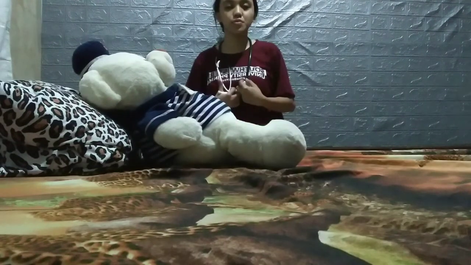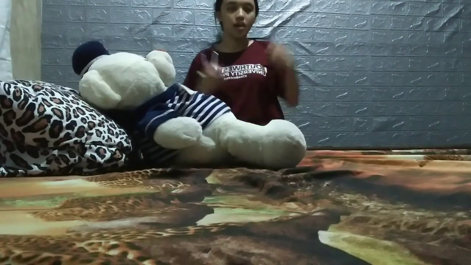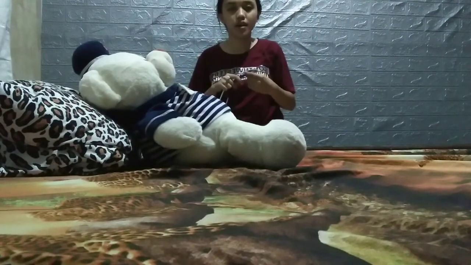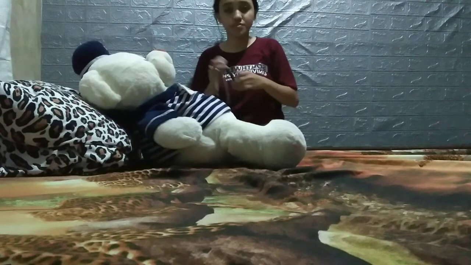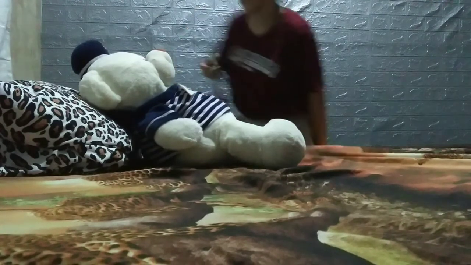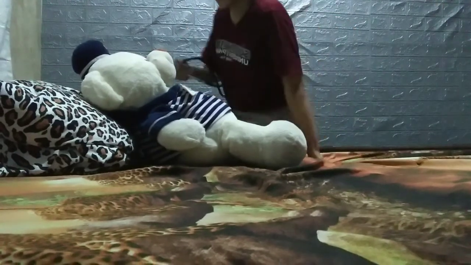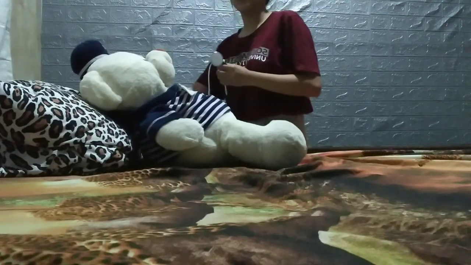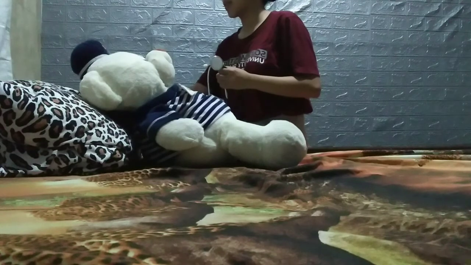After that, let's move on to auscultation, using my stethoscope with the diaphragm and the bell. While doing the auscultation, we need to do it systematically.